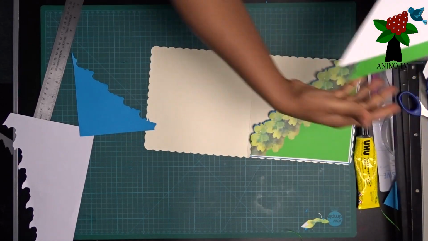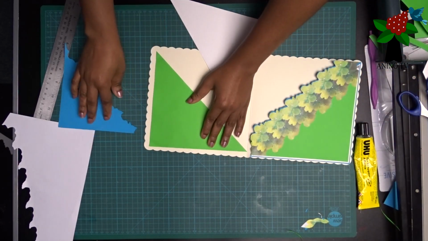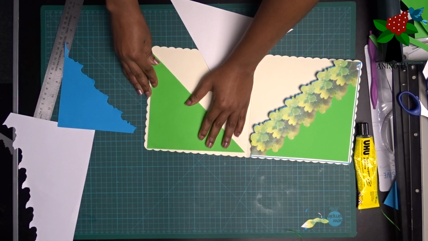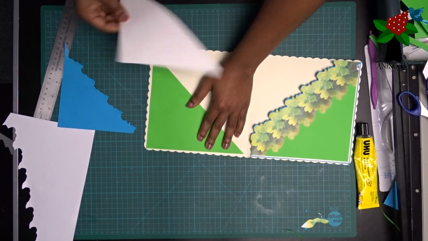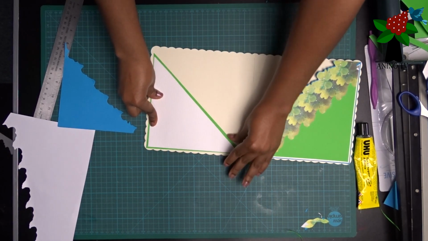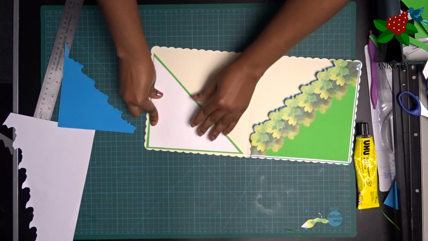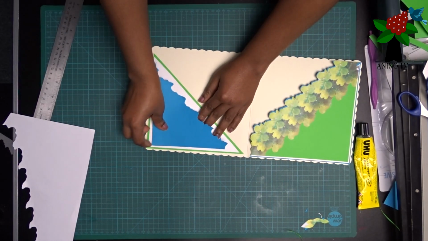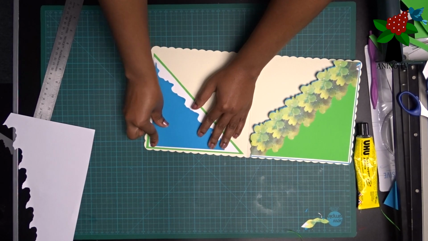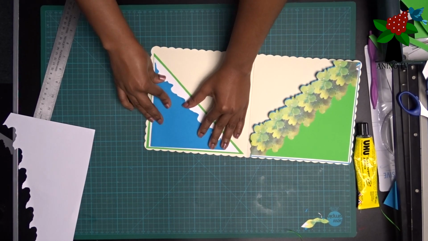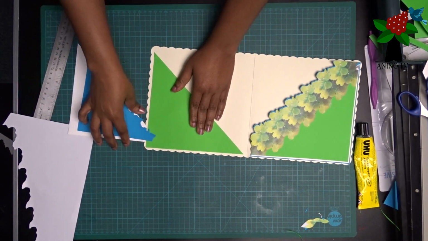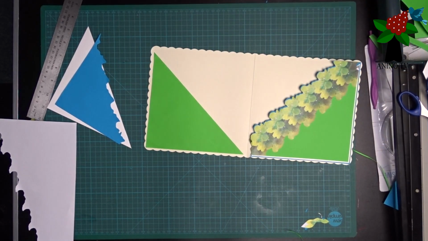So the green, we're going to place the green and see what we can design, what we can come up with. So place the green, and I'll place the white. The white is a bit smaller than the green to give a nice border. And then we'll place our blue edge on top. Then we have here for the sentiments. I think we'll go with this. I like the easy way out.